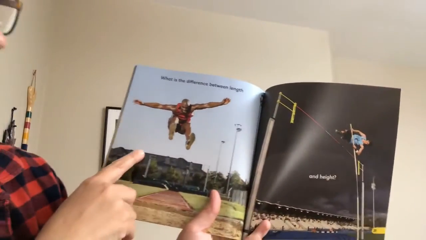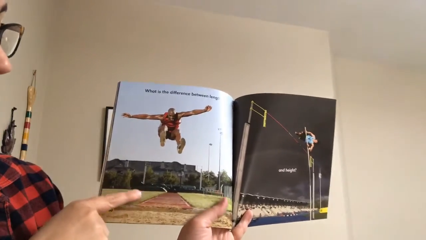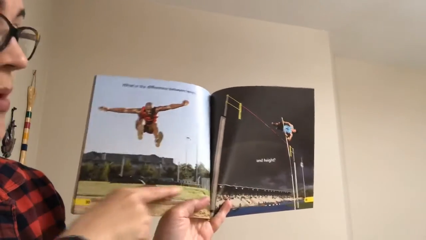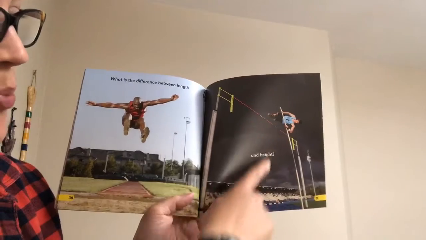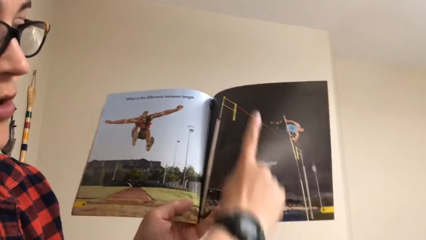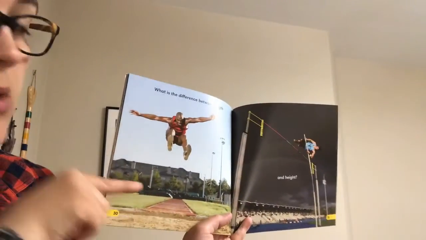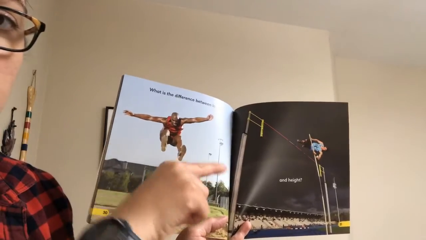So here, of course, length, he's going to see how far he could go. This one here, it goes up, right? The height is going vertical, right? So this one goes horizontal, so it goes this way, right? Whereas this one goes up, right? There you go. All right.